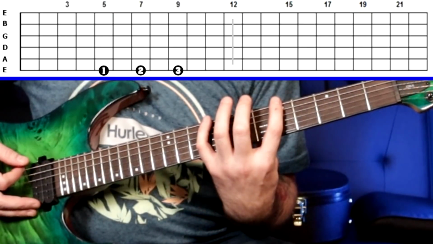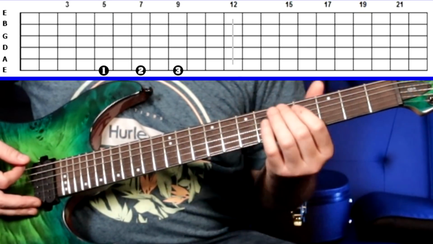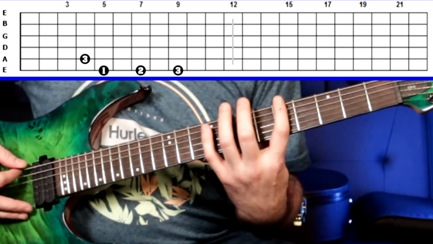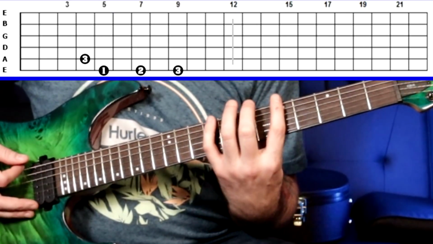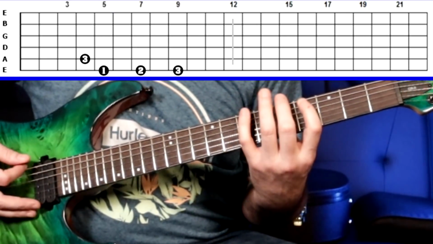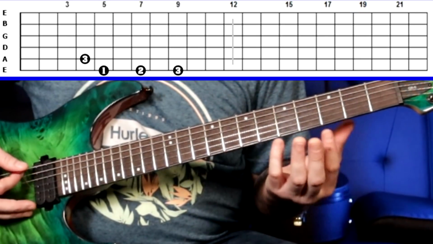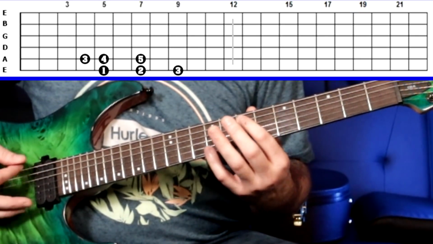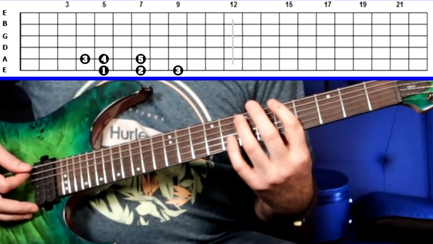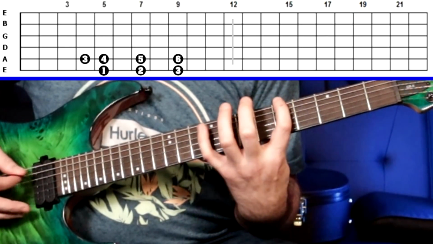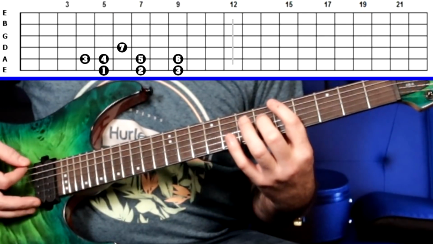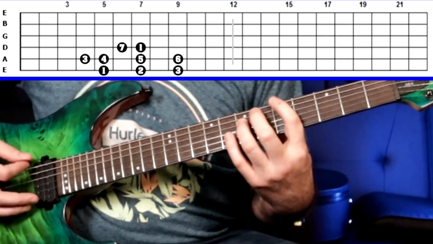You could also recognize that the third is always going to be found here as well. So you could play a 1, 2, 3 like this, or you could play a 1, 2, 3 like this. And then know where your 4 is. Your 4 is here. Know where your 5 is. It's here. Know where your 6 is. Know where your 7 is. And then you're back at 1.